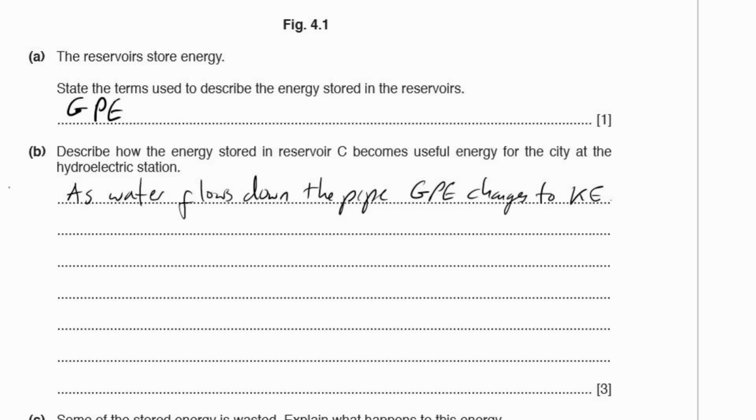Alright, you know what I'm going to do? I'm going to answer this using the approach I always do, which is something happens which has an effect, which means therefore. So something happens: water flows down the pipe, which has an effect.